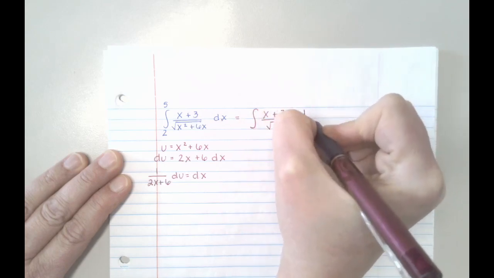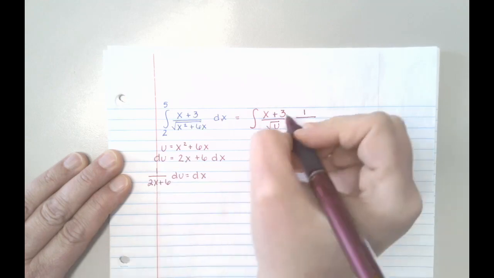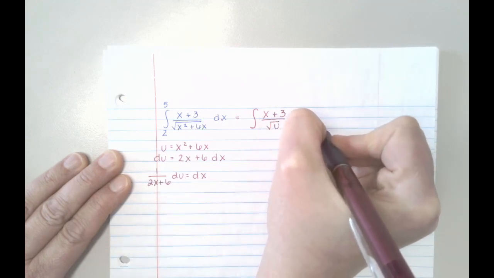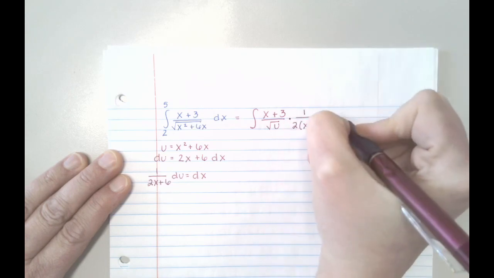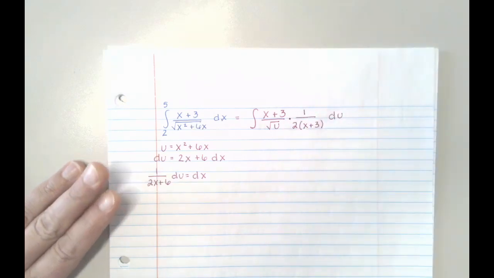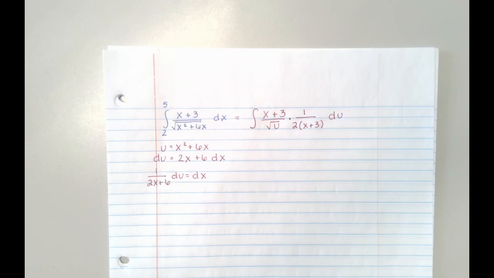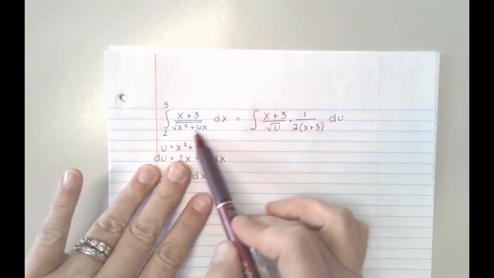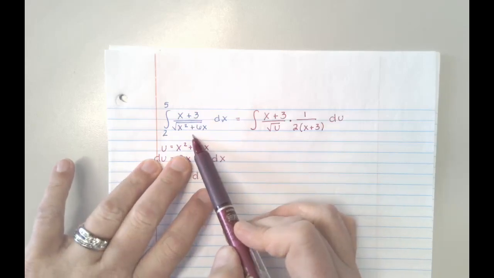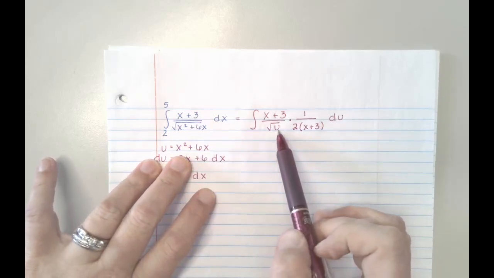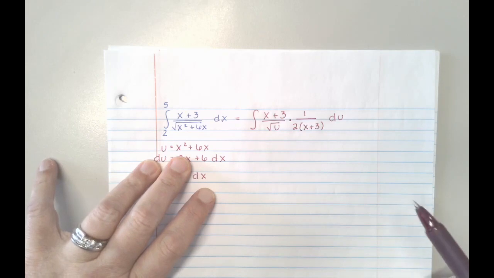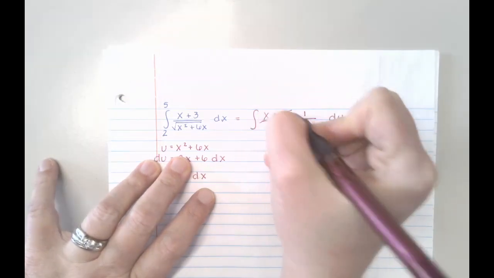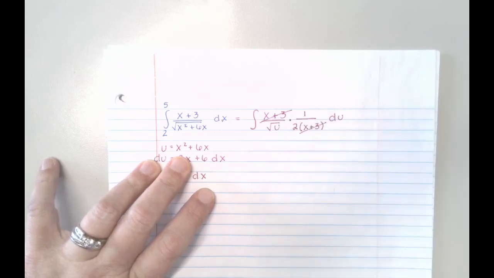times 1 over, and I hope this doesn't bother anyone, but I'm going to take that 2x plus 6 and write it as 2 times x plus 3. Just to hit this a little harder, the reason I'm doing u substitution is I can't integrate this in terms of x. So I'm writing it in terms of u so that I can hopefully get to something that I can integrate. But I can't integrate right now with these x's in here, and so I designed this so that my x plus 3's would cancel out.